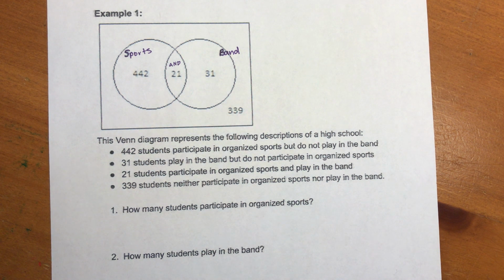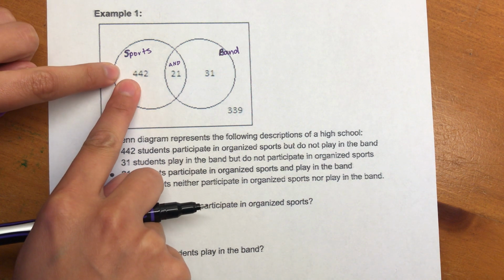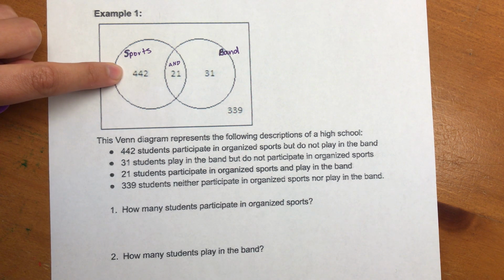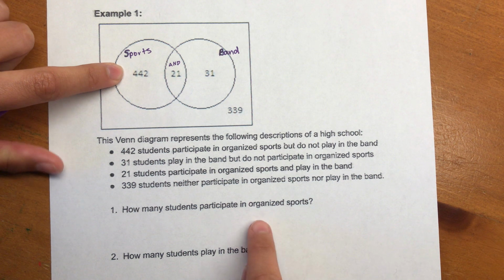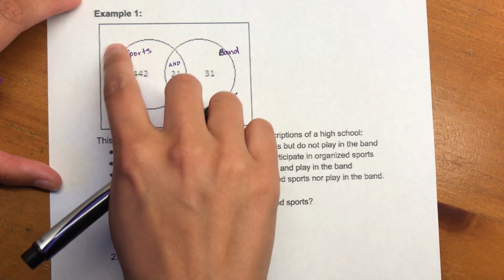So first question is, how many students participate in organized sports? Okay. Now, what are you thinking first? The first number that my eye goes to is 442, right? But that's just how many people participate in only sports. If we want to know how many participate in sports in general, we're looking at this whole circle.